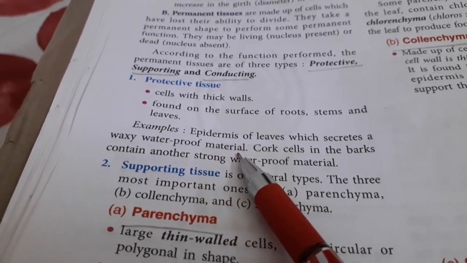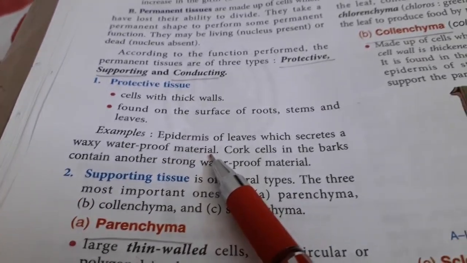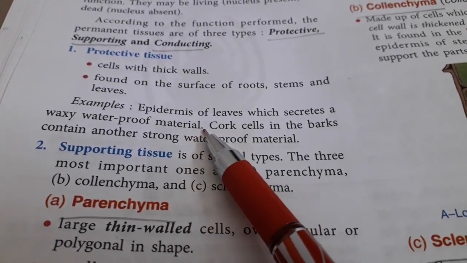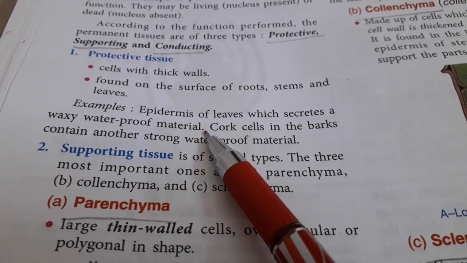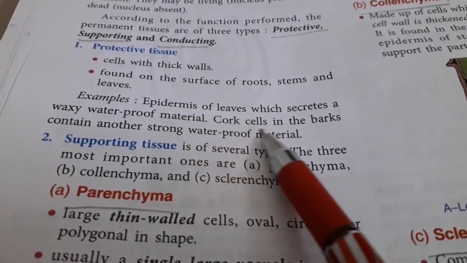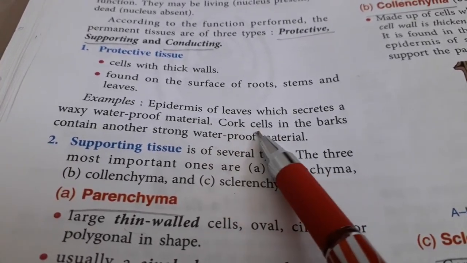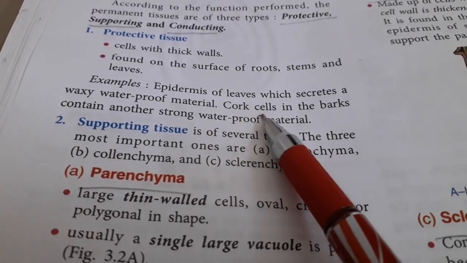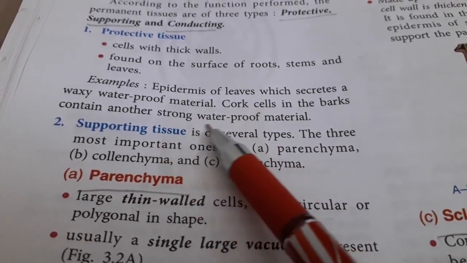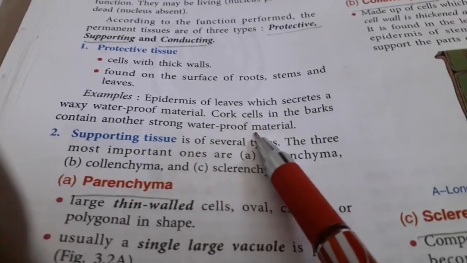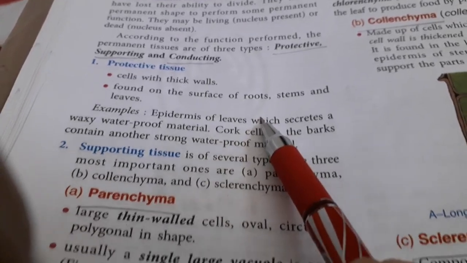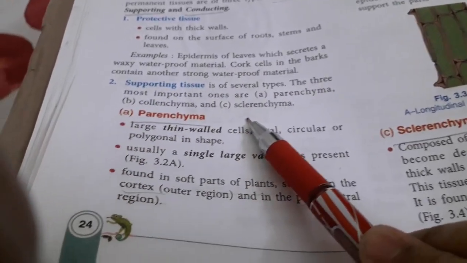If you touch some of the leaves, you will find that the layer of the leaves is waxy and waterproof, and that is how they can withstand the water. Similarly, cork cells, the outermost covering of the plants, the bark, are also made up of strong waterproof material. We call these protective cells, or protective tissue. The second type is supporting tissue.